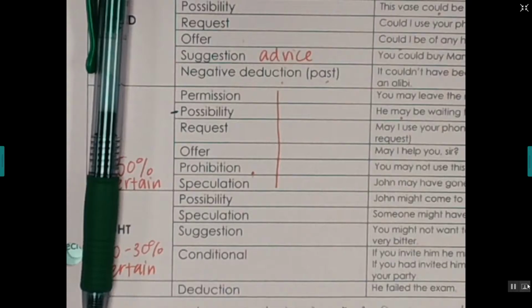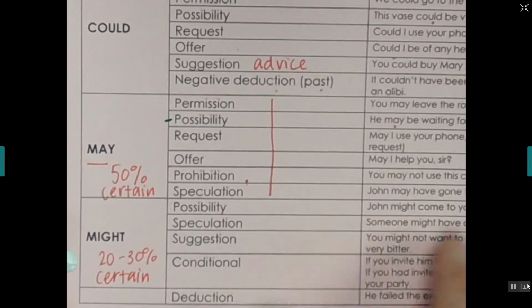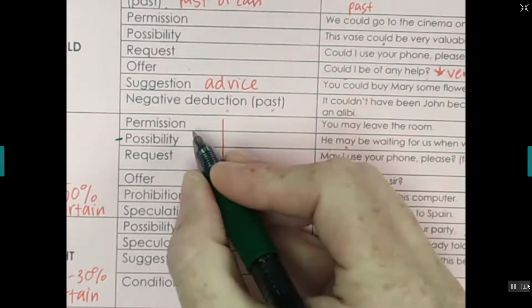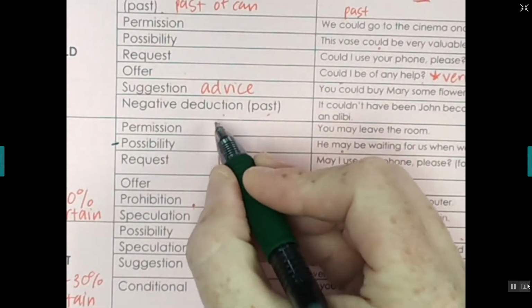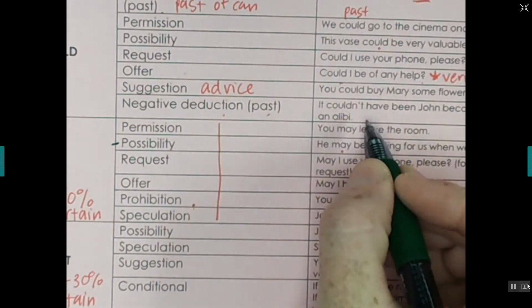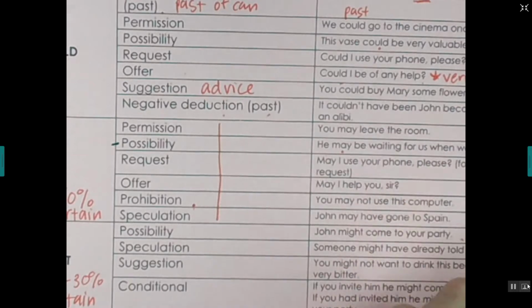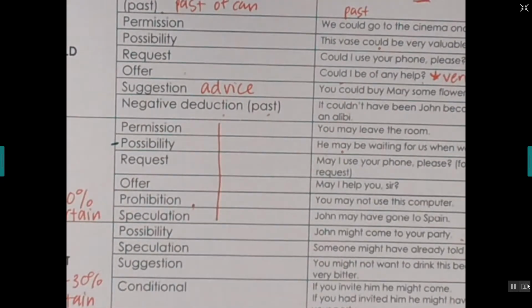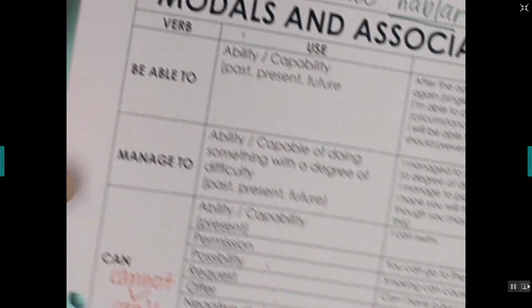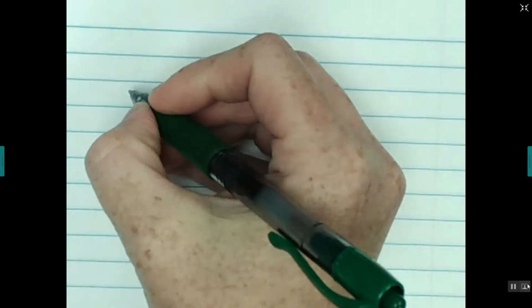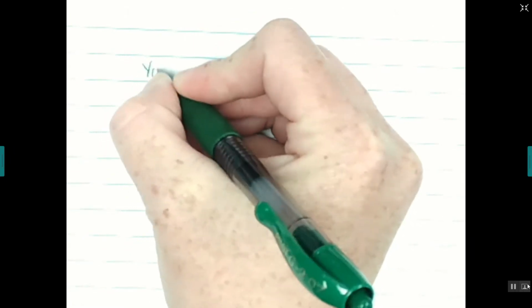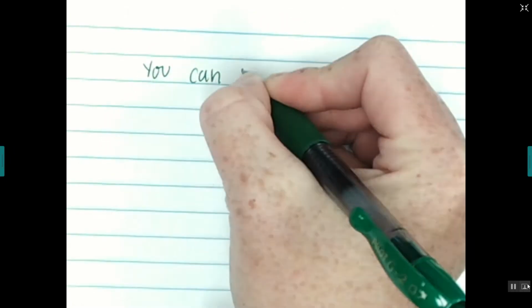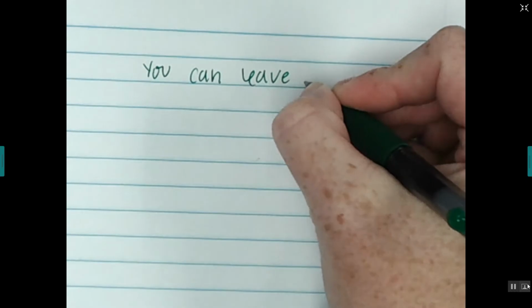All right. So let's do may first. For permission. So you may leave the room. You may leave the room. So the other thing, we could use can here, right? Like you can leave the room. Sometimes we use can for permission.